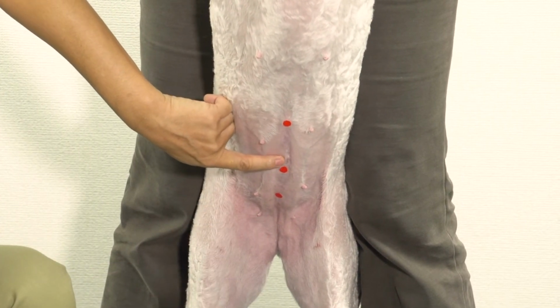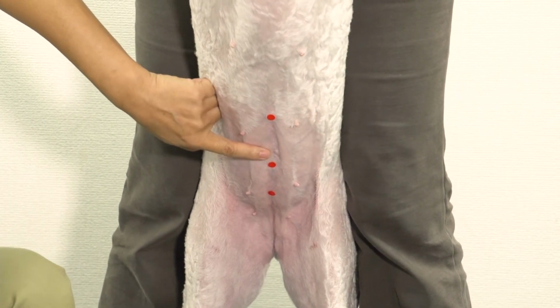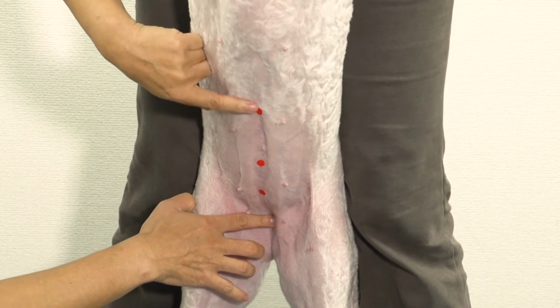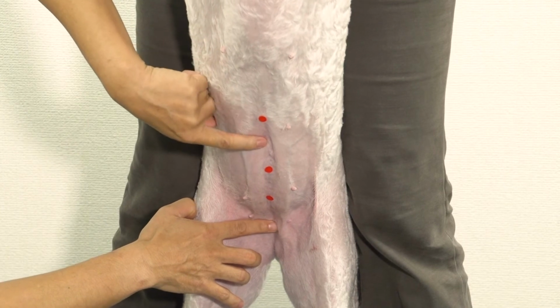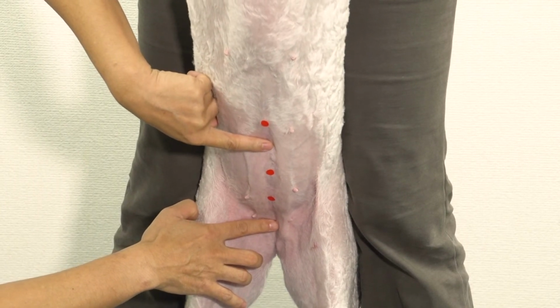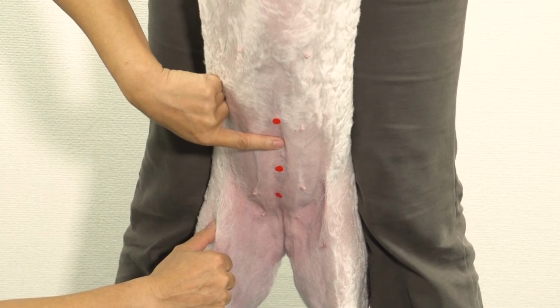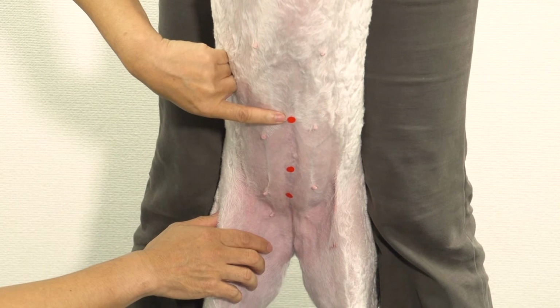Next is CV7. CV7 is also on the line connecting the pubic tubercle and the navel, and it is 1/5 from the navel. Next is CV8. CV8 is in the center of the navel.